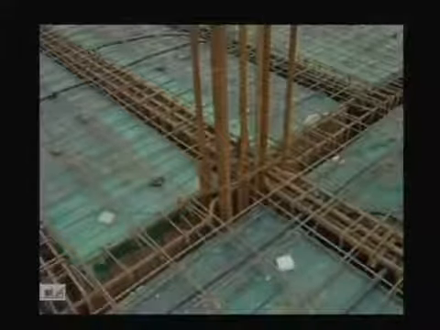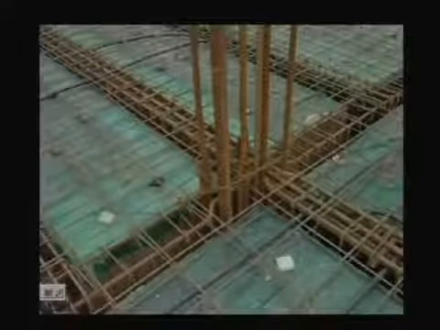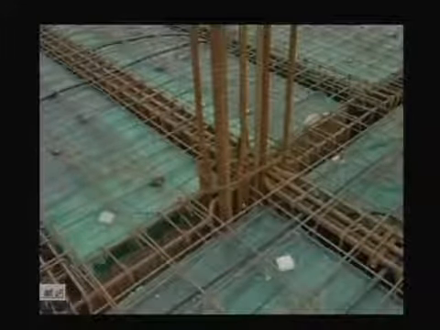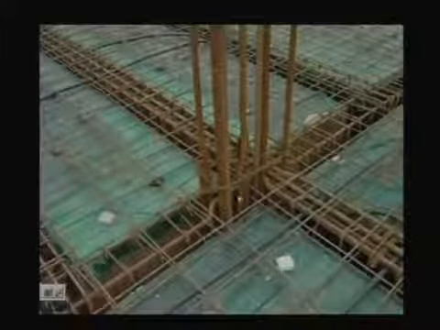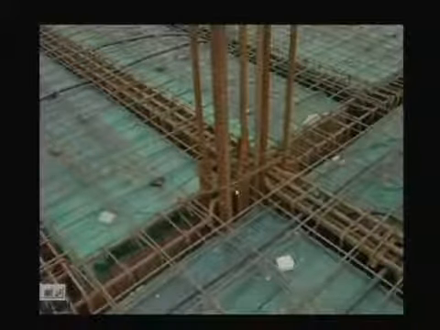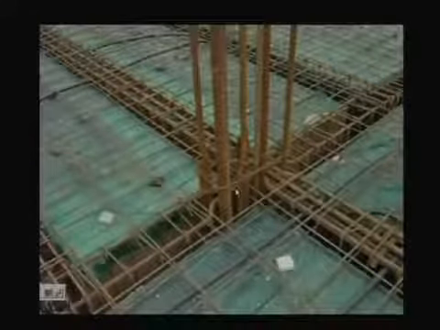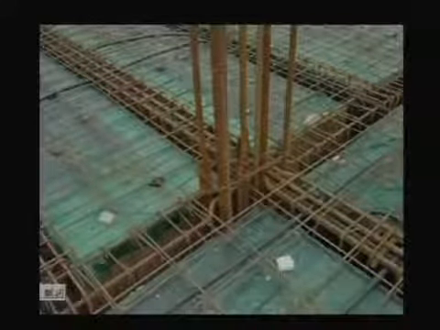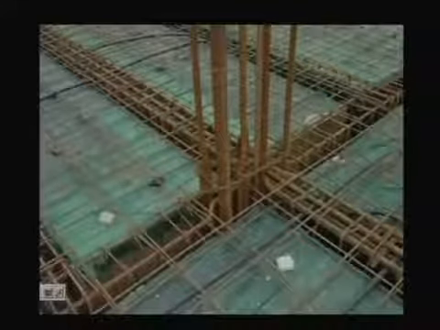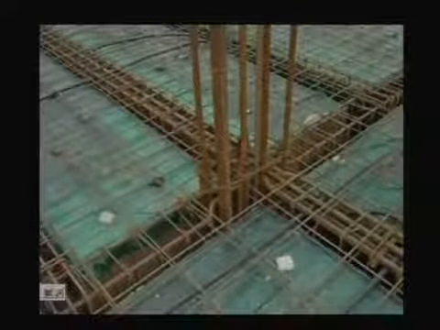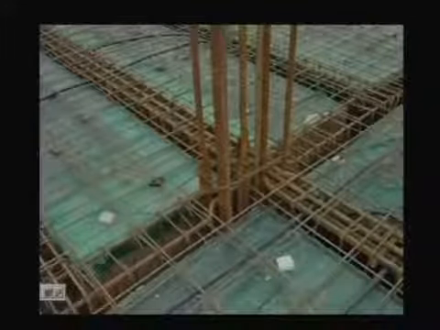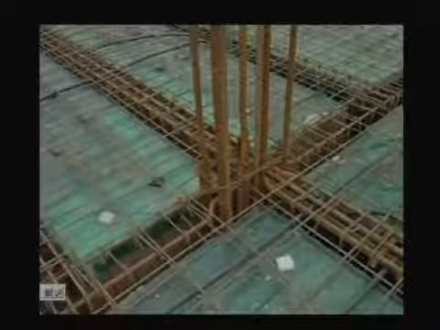This is one such example where you can see how the bars are provided, and there is also some lapping. That means it is not possible to get one single bar running from bottom to top. Maybe we get 5 meter, 8 meter or 10 meter lengths, whatever we can get from the workshop. When we provide that bar, there should be a lapping.